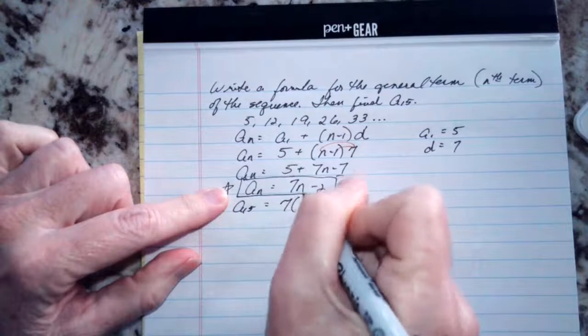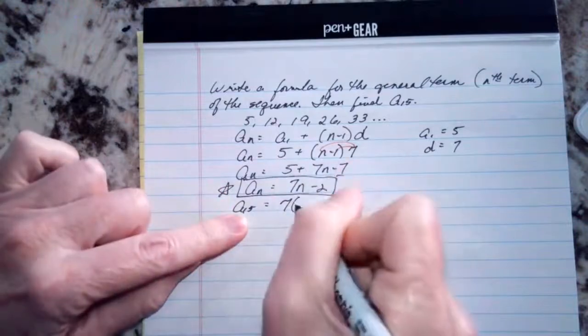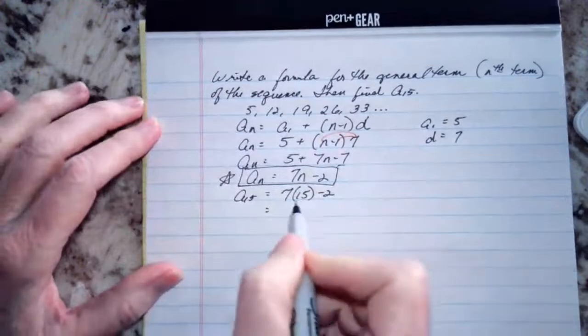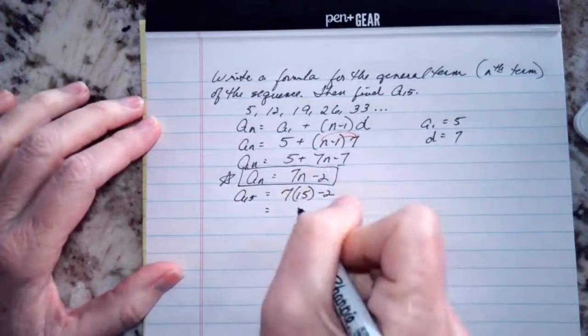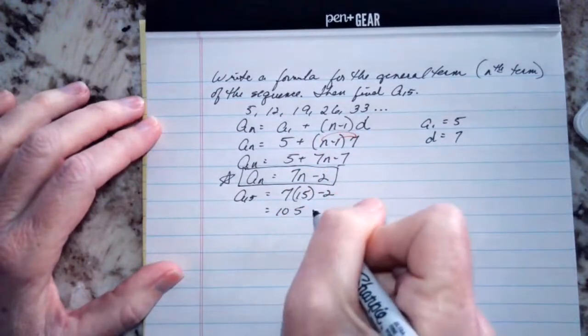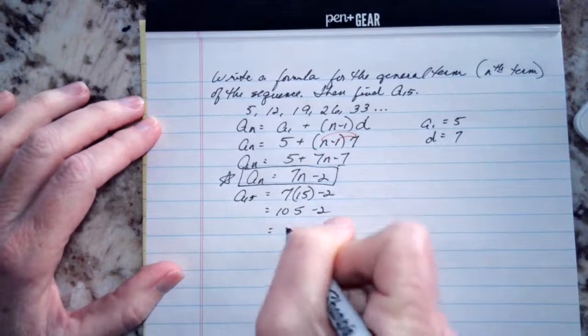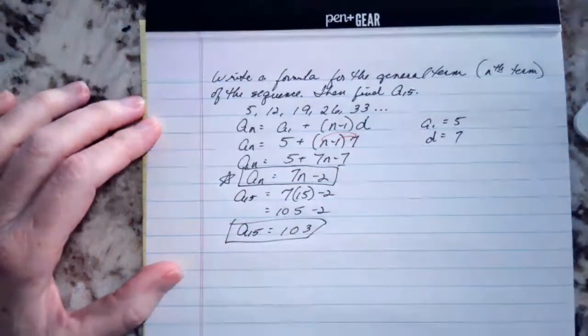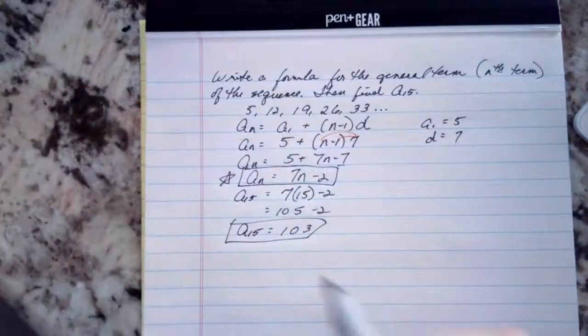So either way, 7 times n, which is 15, minus 2. So 7 times 15, that's 35, carry the 3, that's 105, minus 2, that's 103. So a sub 15, the 15th term in this series, is 103.